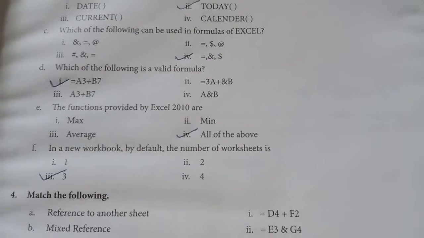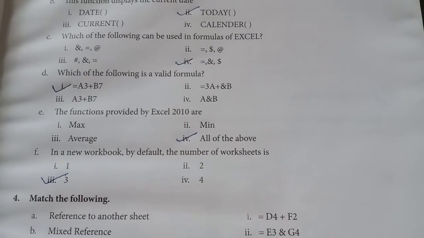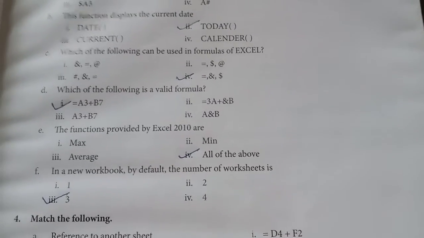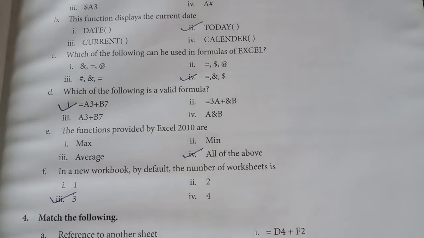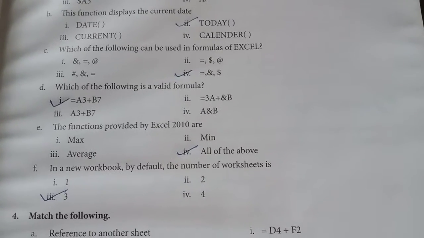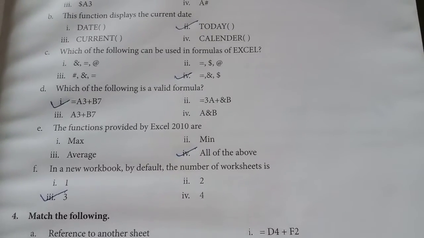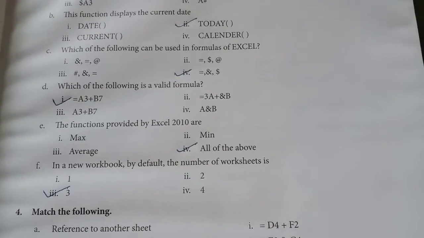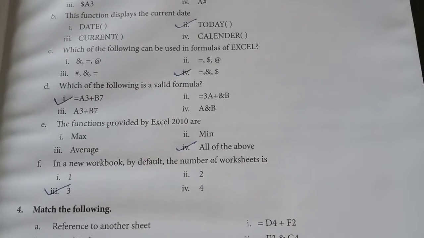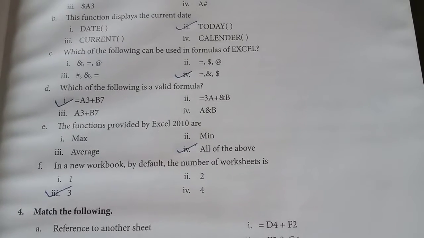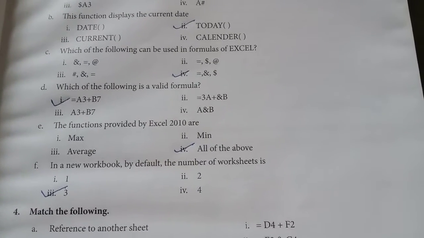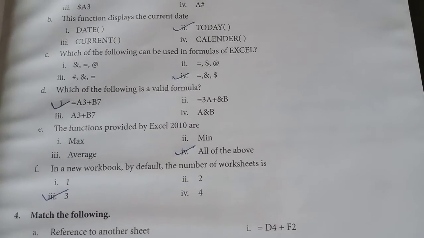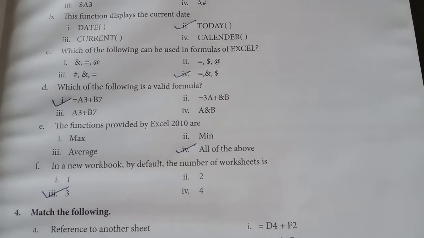Then the next one, in a new workbook, by default the number of worksheets is, as all of you know, near about 3 worksheets: Sheet1, Sheet2 and Sheet3. If you want to change the name of the worksheets, you can, and you can also add more worksheets in a workbook.